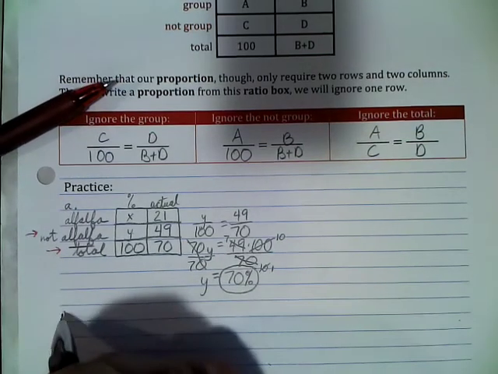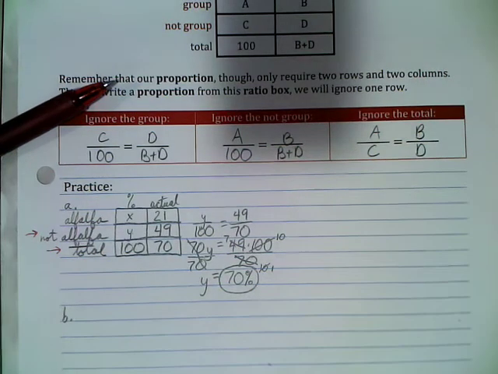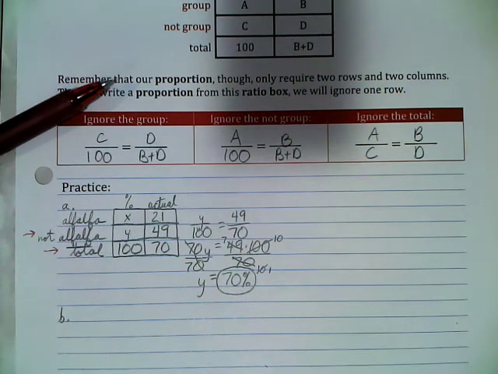Looking at B, Lori still has 60% of the book to read. If she has read 120 pages, how many pages does she still have to read?